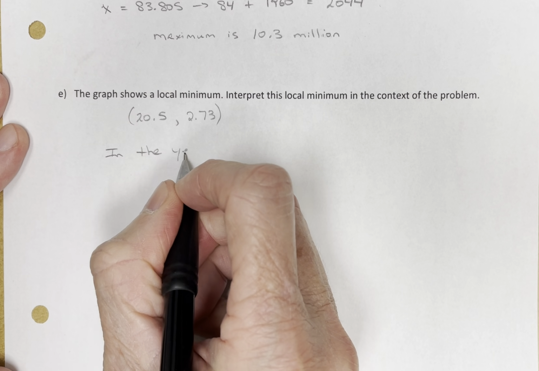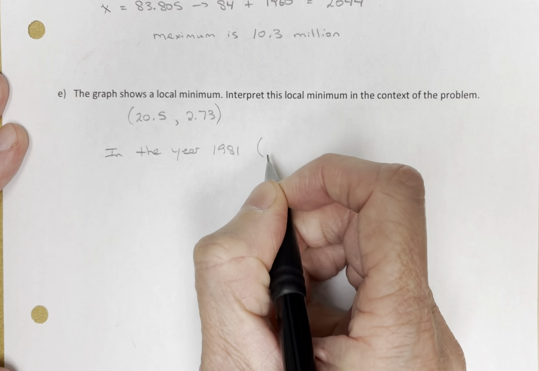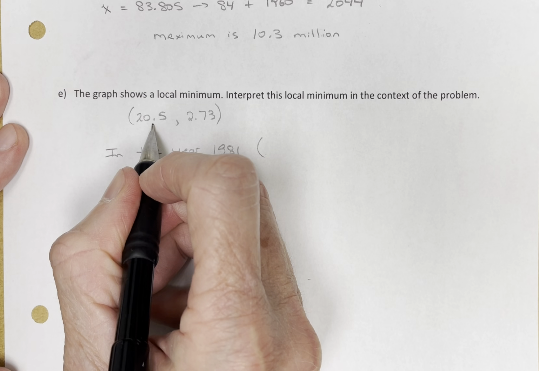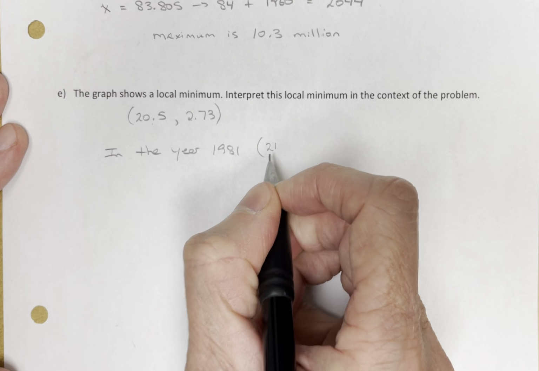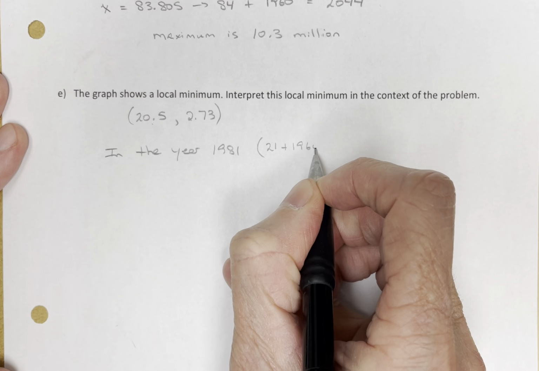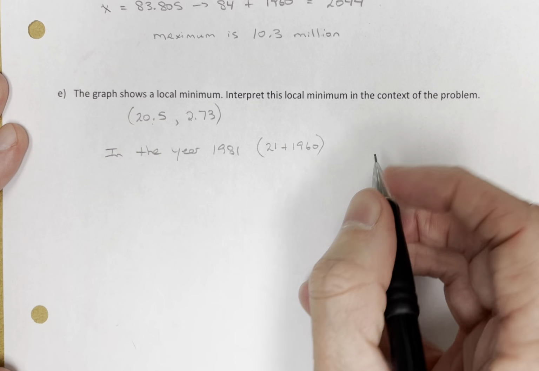So in the year 1981. How did I get 1981? Well, this is 20.5 years after 1960, which is the 21st year, and I added that to 1960, and I came up with 1981.